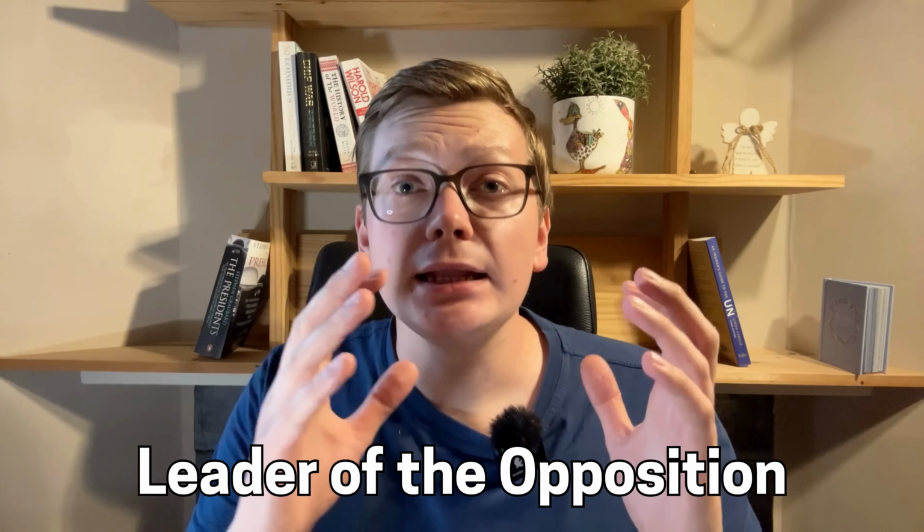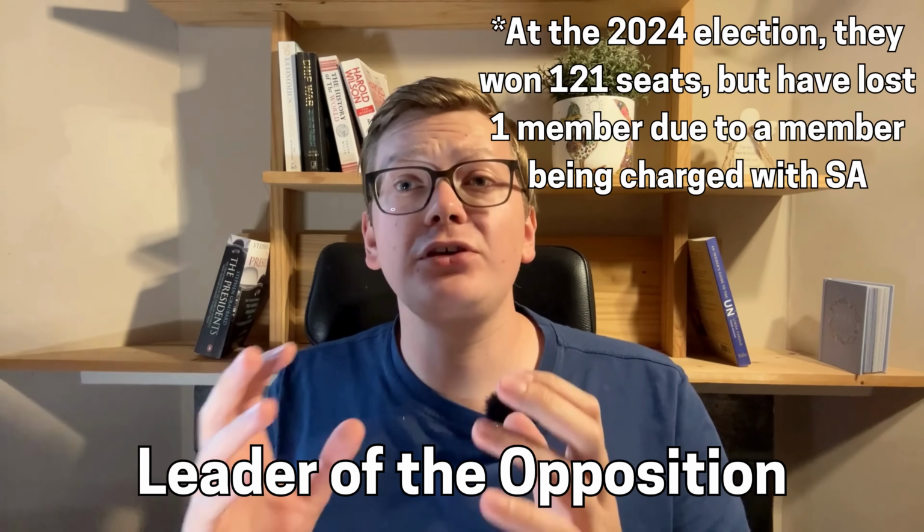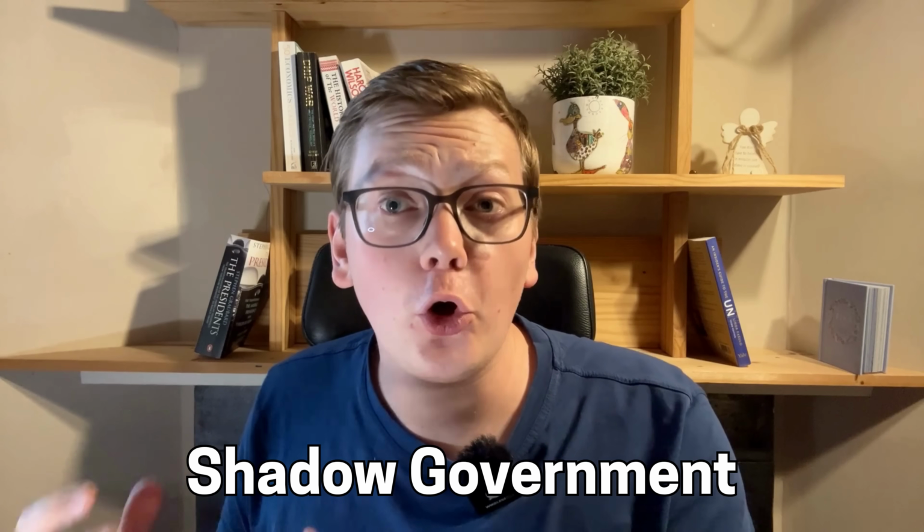The Conservative Party, on the other hand, is led by Kemi Badenoch, who is the leader of the main opposition party and is therefore granted the title Leader of the Opposition. Her party currently holds 120 seats. The main opposition party runs what is called a shadow government. Sometimes this sounds shadier than it actually is. Essentially, it just means that the leader of the opposition appoints people to shadow each government minister and hold them to account in Parliament.